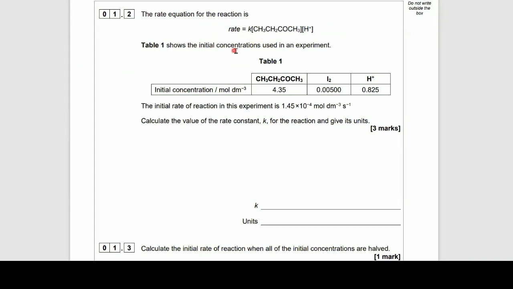Let's go. 1.2. The rate equation for the reaction is as follows. We've got it here. And then we have been given the initial concentration of CH3CH2COCH3, I2, and H+. So the question is asking us, calculate the value of the rate constant K. So we want to write out the rate equation, which I'm doing here, except I'm using the wrong brackets. I should be using square brackets. So that's a bit dumb of me.